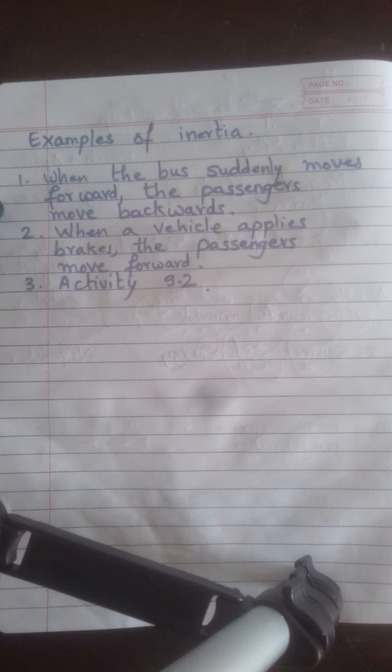So they change their state along with the vehicle. Okay, it takes some time for the upper portion to change its state from motion to rest or from rest to motion. That is the reason why when brakes are applied or when a vehicle moves forward suddenly, it is the upper portion of the body which either moves forward or backward. Okay, so these are examples of inertia.